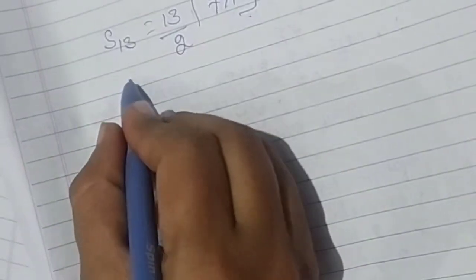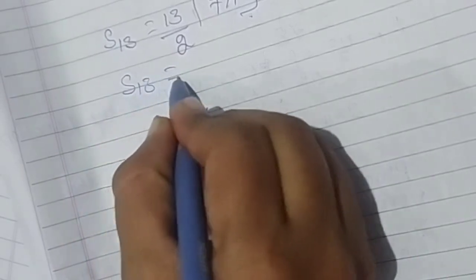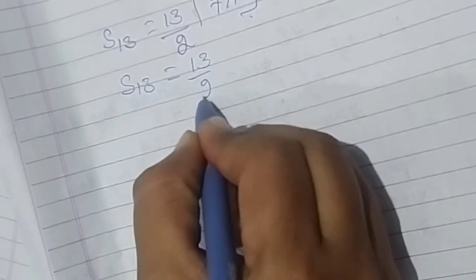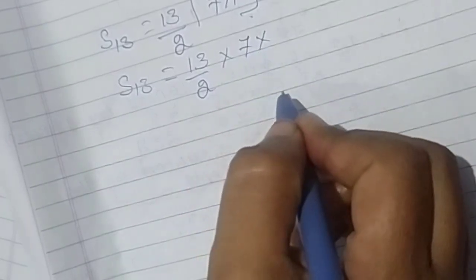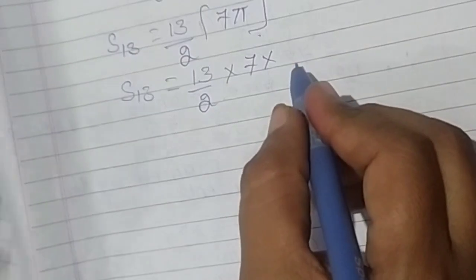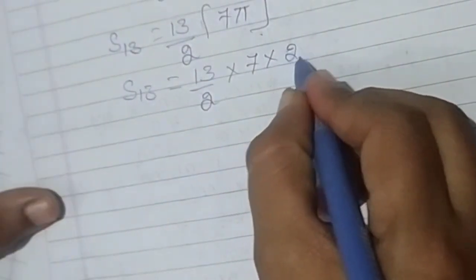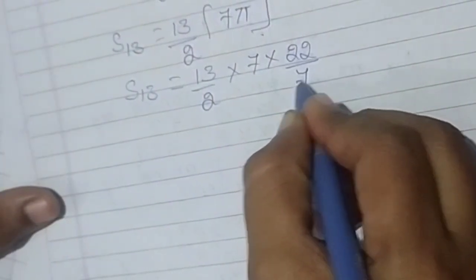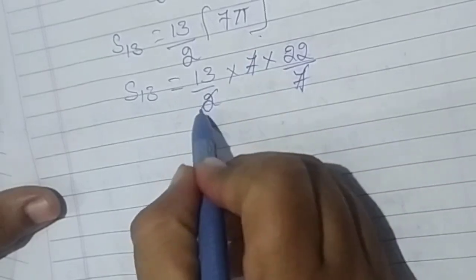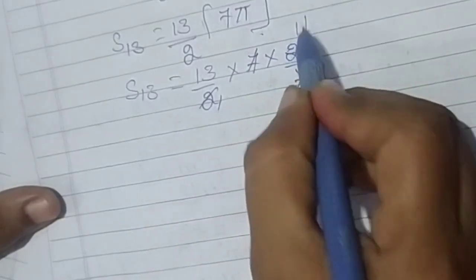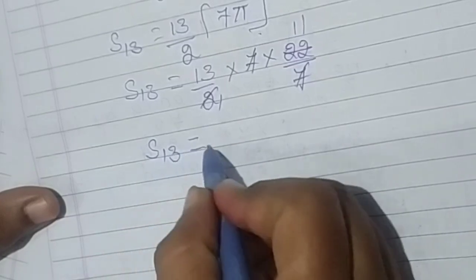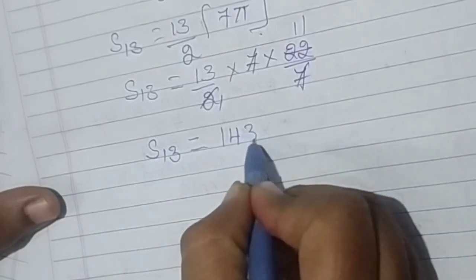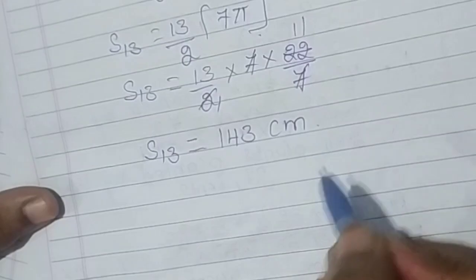So here S13 is equal to 13 divided by 2 into 7 pi. What is the value of pi? Pi value we know that it is 22 by 7. So 22 divided by 7, 7 and 7 cancel, 2 elevens are 22. So after multiplication we get 143 centimeter.